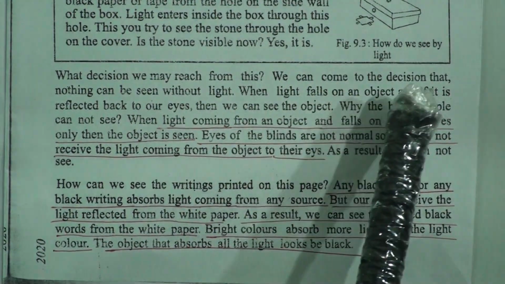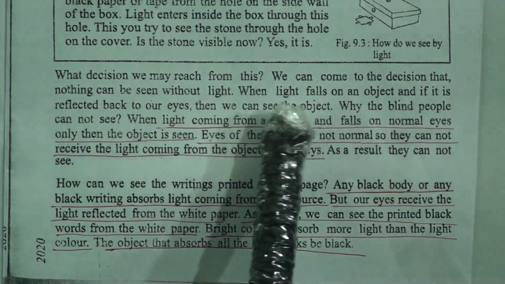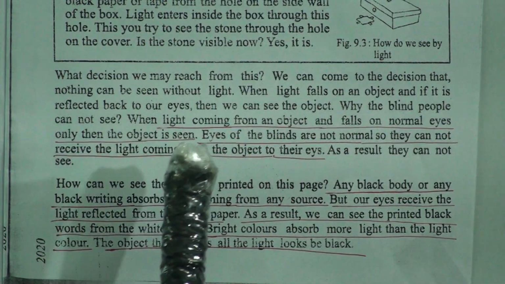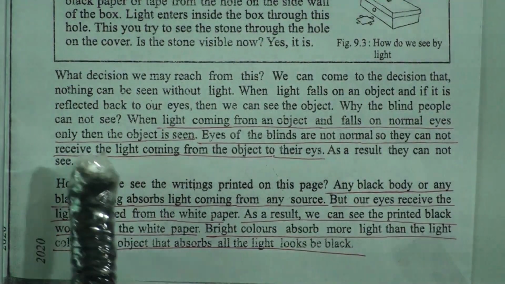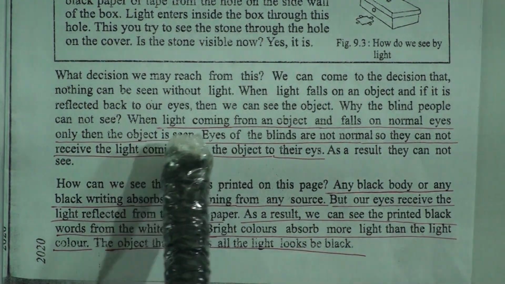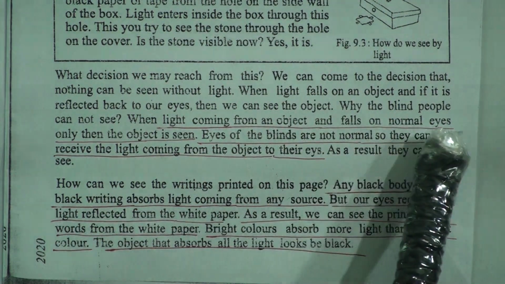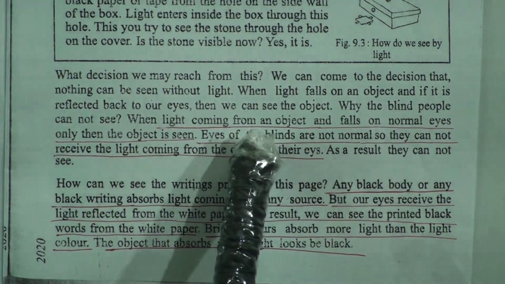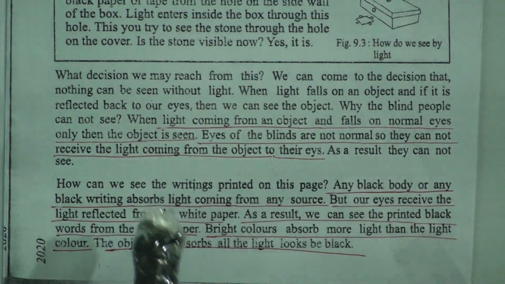When light falls on an object and is reflected back to our eyes, then we can see the object. Why can blind people not see? When light coming from an object falls on normal eyes, only then is the object seen. The eyes of the blind are not normal, so they cannot receive the light coming from the object to their eyes. As a result, they cannot see.